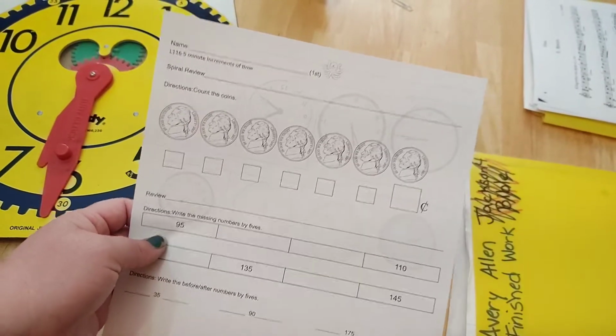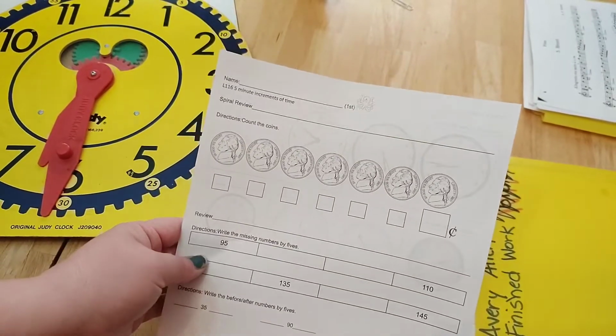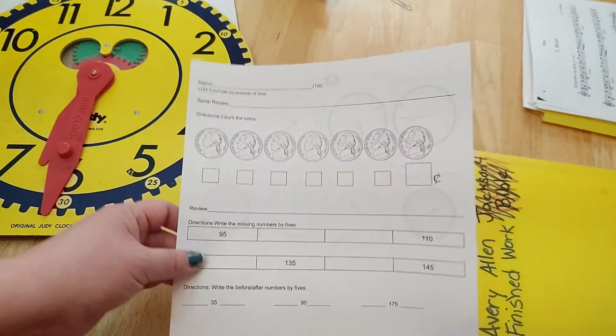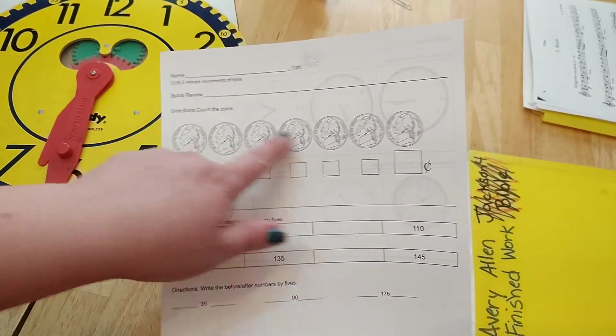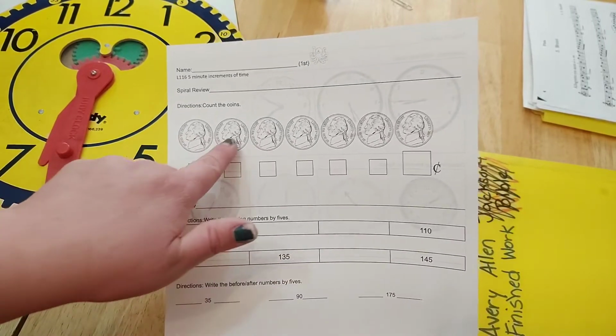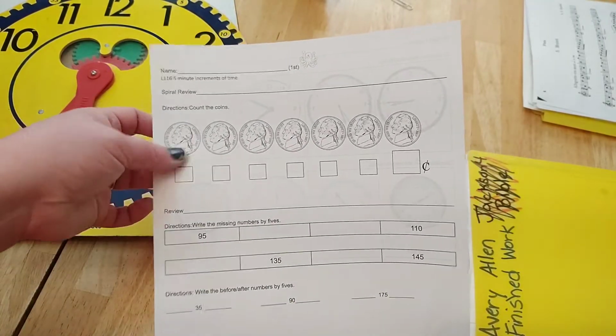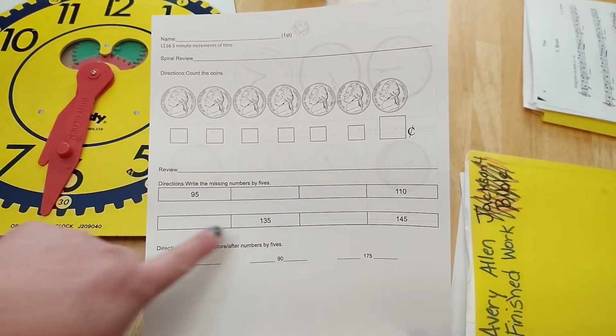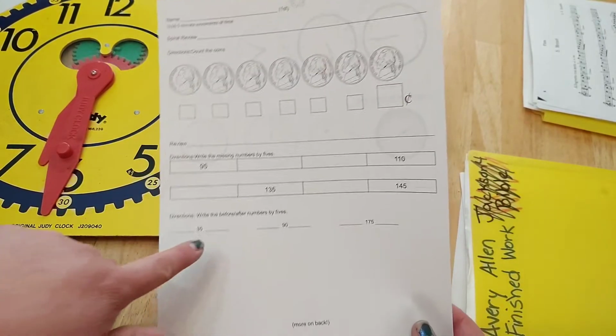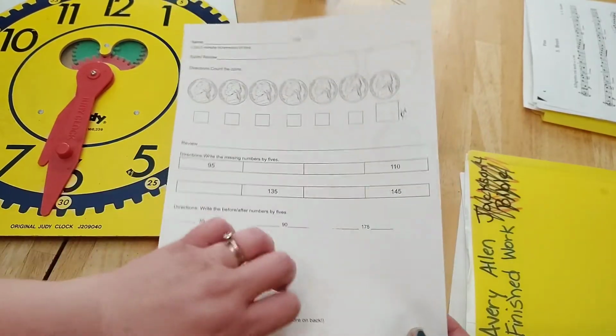Hey first graders, this is Math L116, 5-minute increments of time. At the top it's a spiral review. Look at what the coins are. Thomas Jefferson is on the front, so how much are you going to be counting by when you count these coins? Down here write the missing numbers by fives, and down here write the before and after numbers by fives.